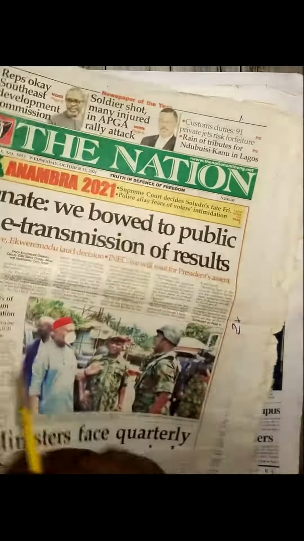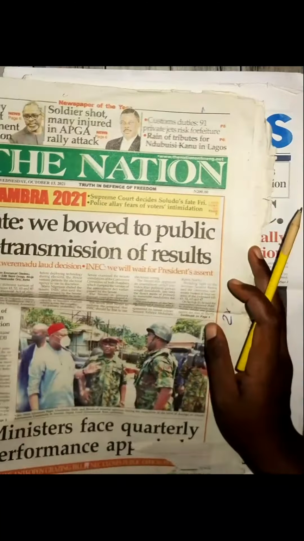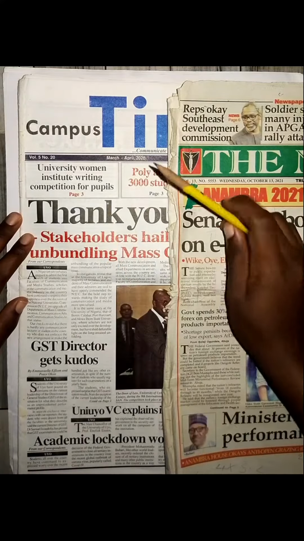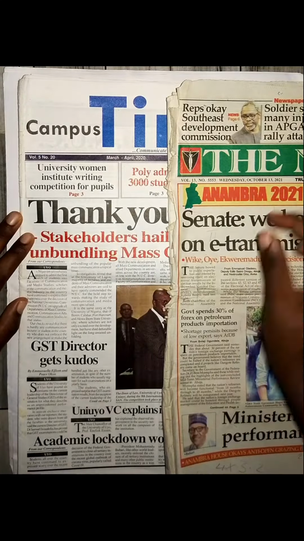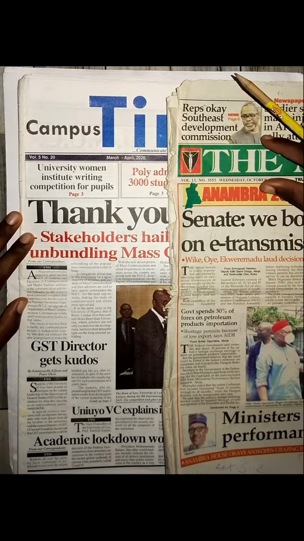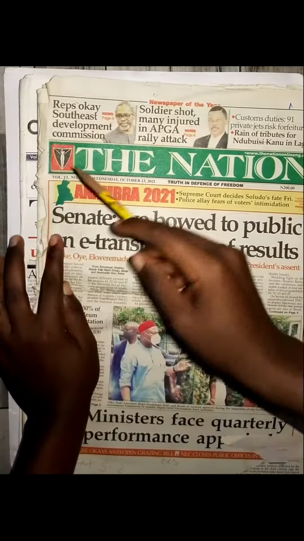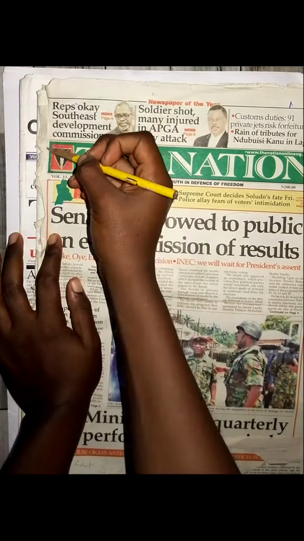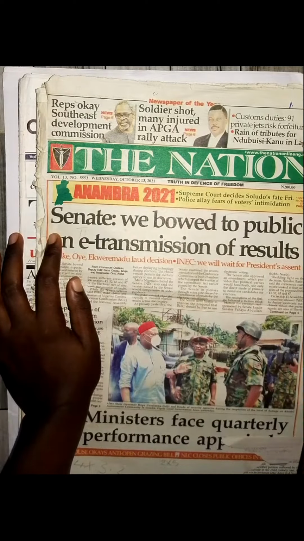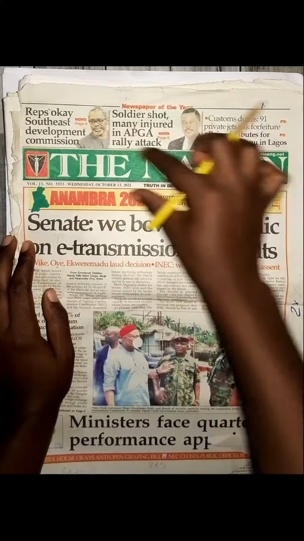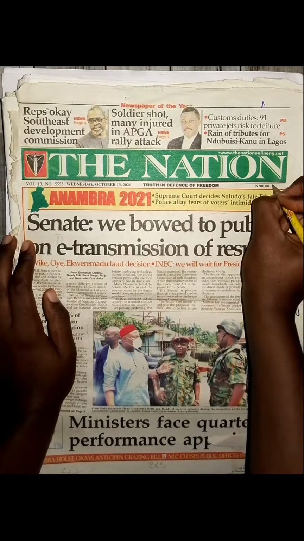This is The Nation, and this is a typical newspaper. So we'll just be using their kind of design to know where we have to put the flag. Now the flag, where you have The Nation, this is the flag. The title of the newspaper.